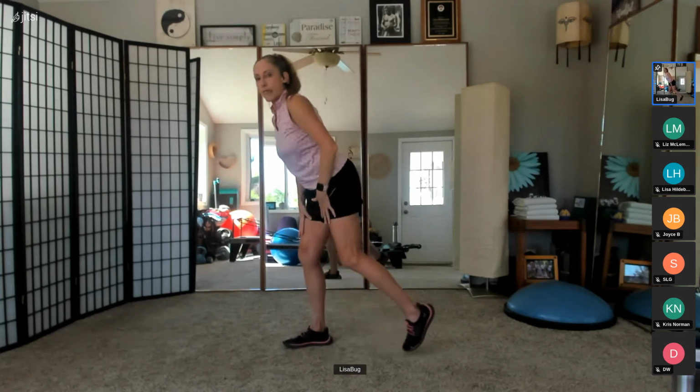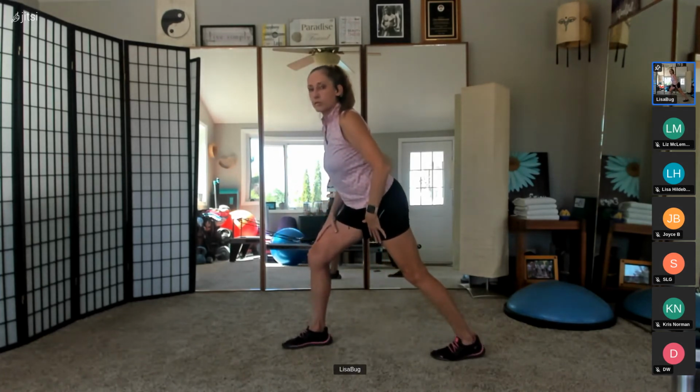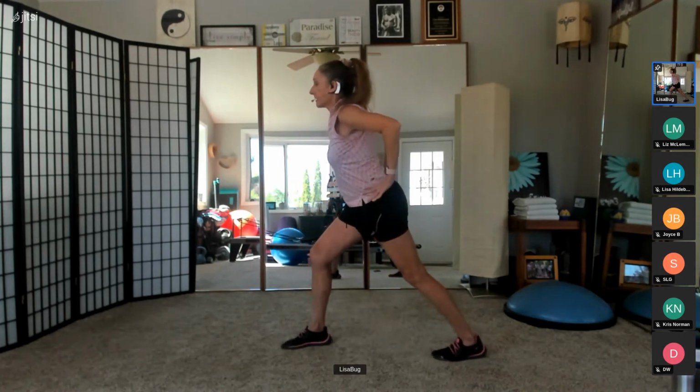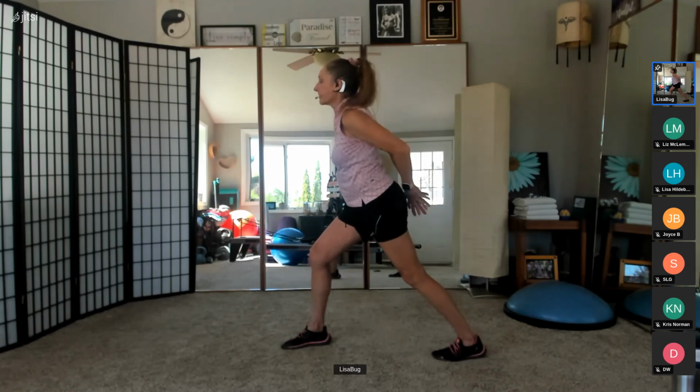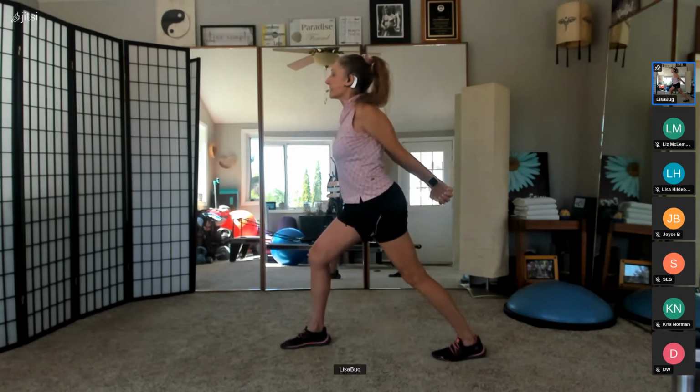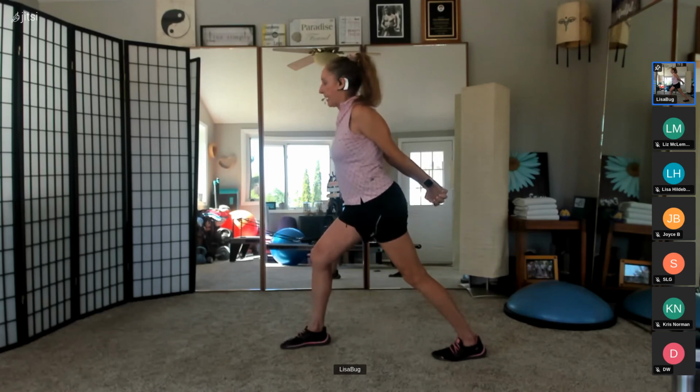Now let's stretch our calves. So take a big step back with one foot, push your heel down into the floor. Hands can come to your hips or interlace your hands behind your back. Take a nice chest expansion. And you want to make sure your back foot is parallel so you really get that good calf stretch. And we're going to hold this.